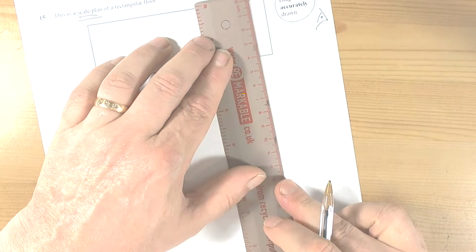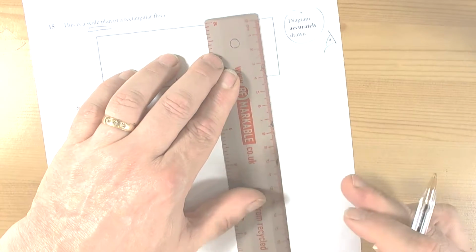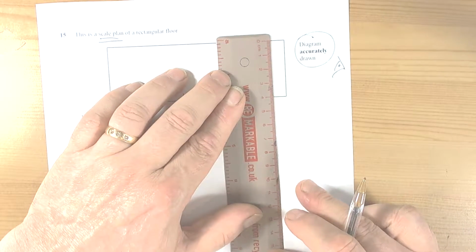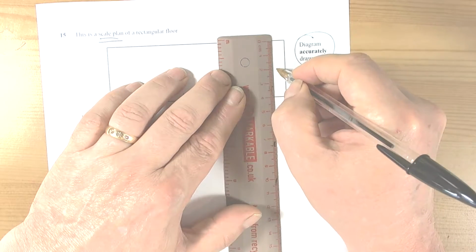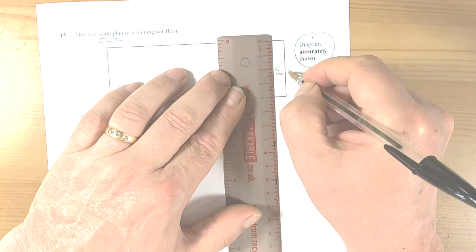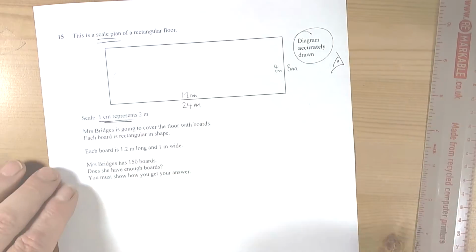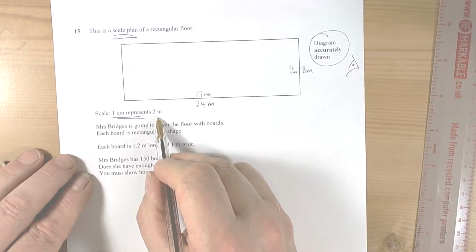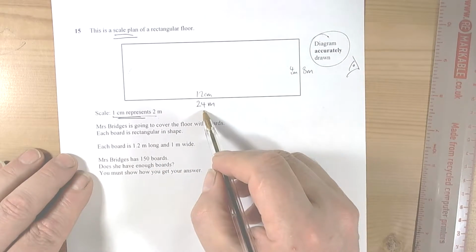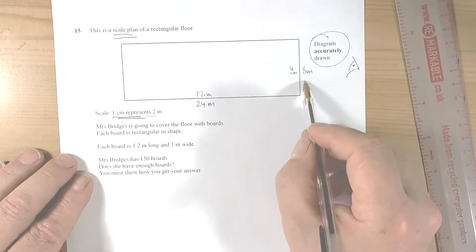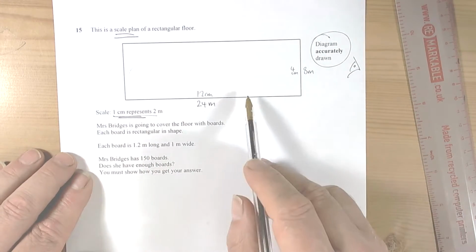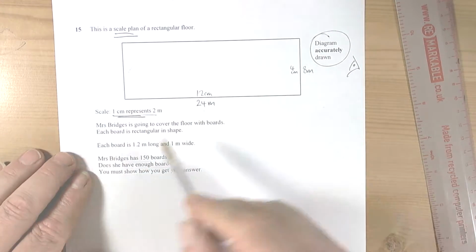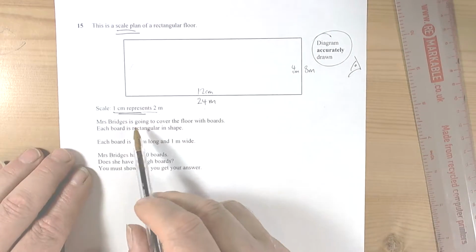Okay, so if 1 centimetre represents 2 metres, then 12 centimetres is going to be 24 metres. And the width for this is 4 centimetres, which in real life is going to be 8 metres. Again, the scale, every centimetre represents 2 metres. So 12 times 2 is 24 metres, and 4 times 2 is 8 metres. So we've worked out the actual dimensions of the floor. That will give us at least 1 mark for method.